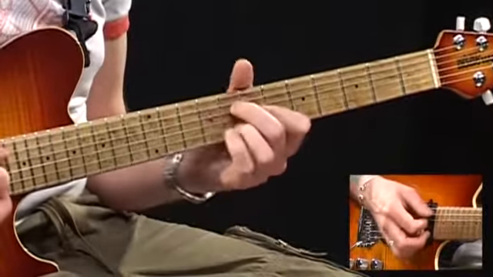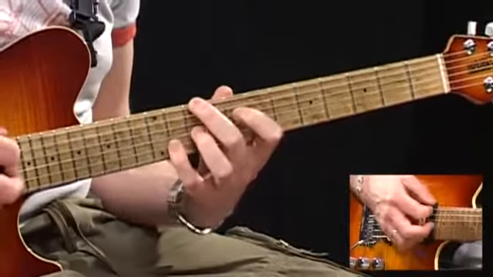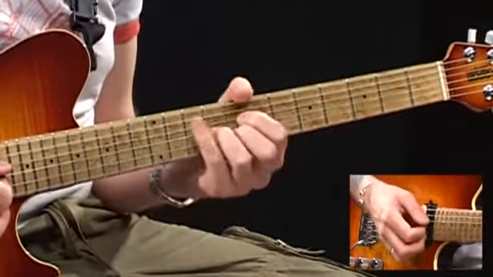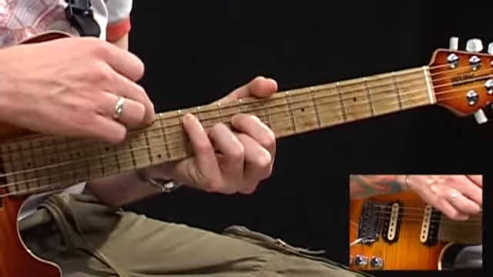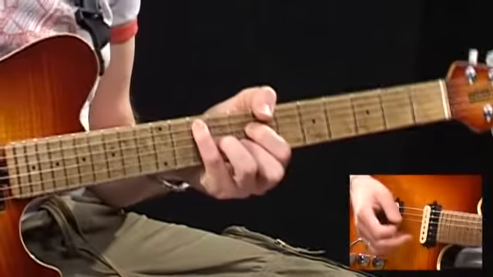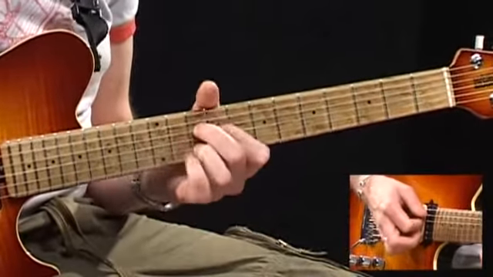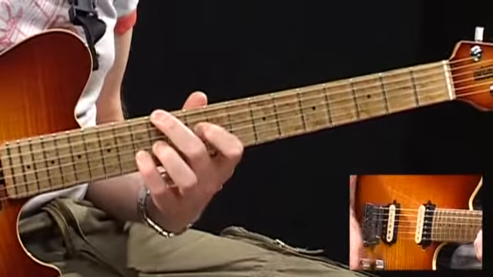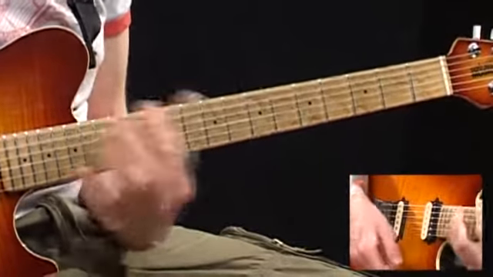Okay, next position. F major, G minor, A minor, B flat major, C major, D minor, E diminished. There's the inversion of it because of the position the root note will be coming from there. Okay, next position, we'll go F, G minor, A minor, B flat major, C major, D minor, E diminished, and then we're back to where we started.